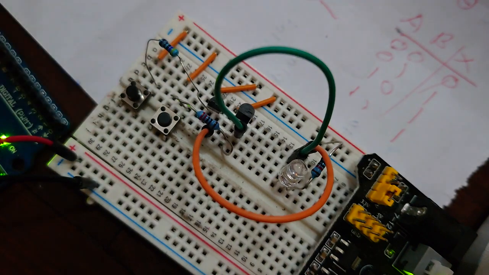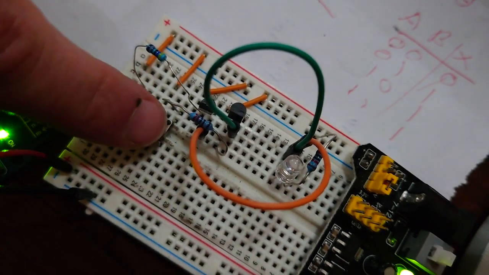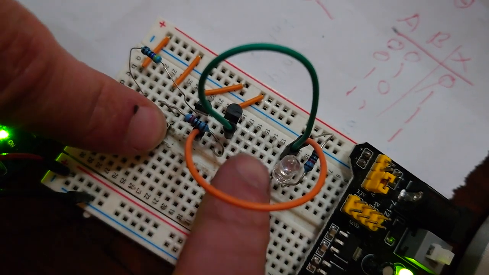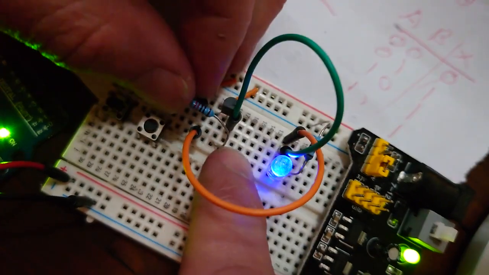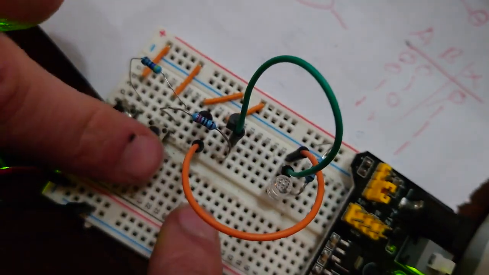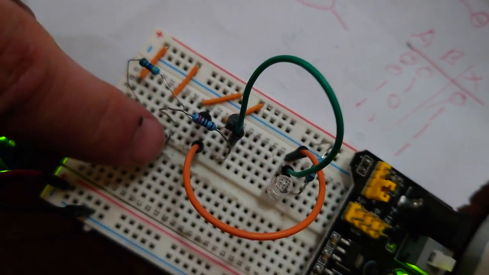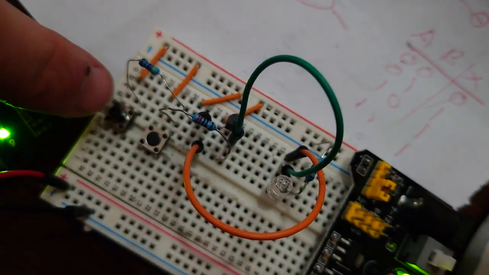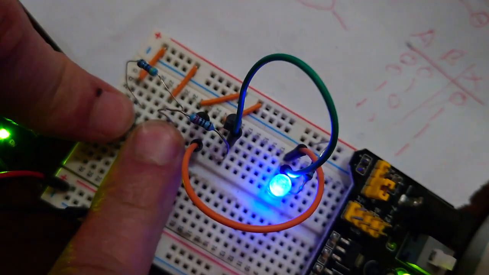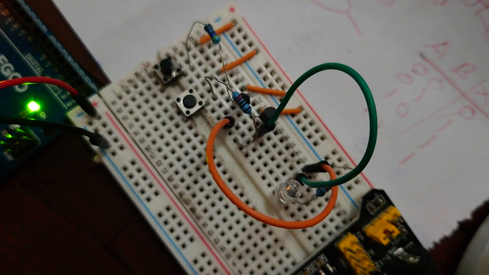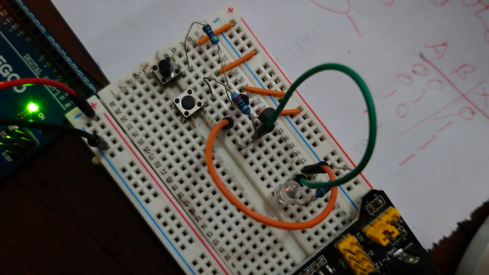0, 0, which is currently what it is, provides us a 0 output. 0, 1. What have I done? Now I broke the other one in the process. Hang on. 0, 1. So 0, 0 is a 0, 0, 1 is a 1. 1, 0 is a 1. And 1, 1 is also a 1. Okay, so we've been able to manage with 2 transistors to make an OR gate.